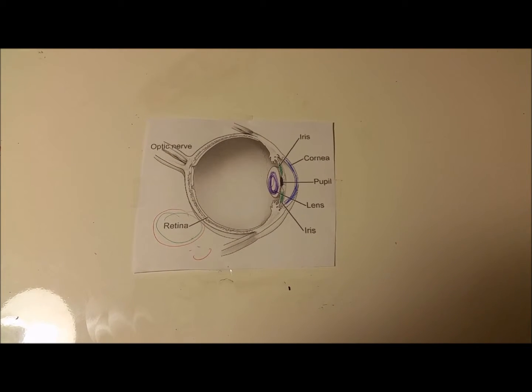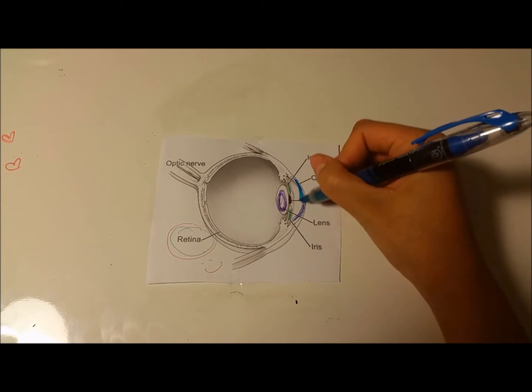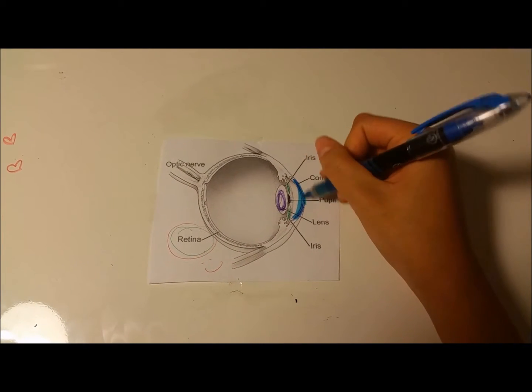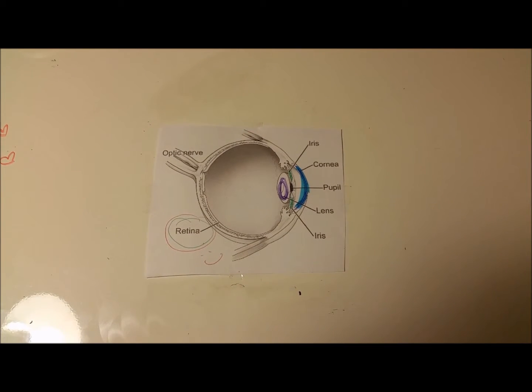This right here is a picture of a labeled eye. When light hits our eyes, the first part to take action is our cornea. The cornea is a transparent tissue that covers the front portion of the eyes. This protects the eye and bends light to provide focus.